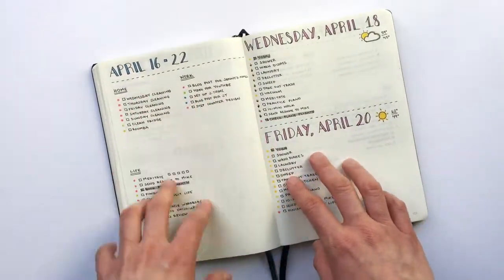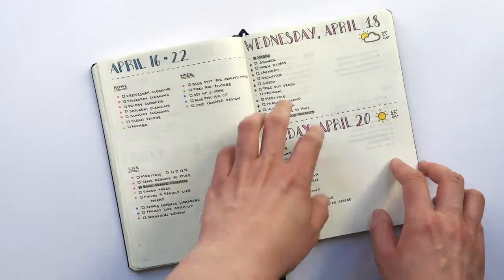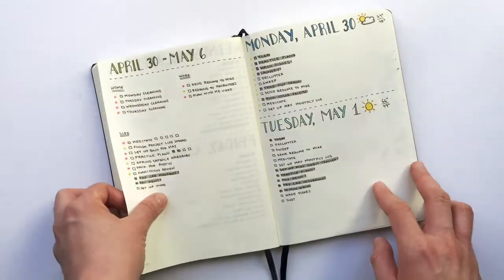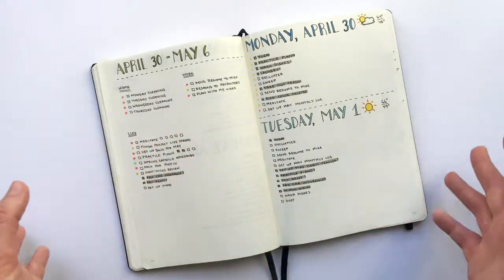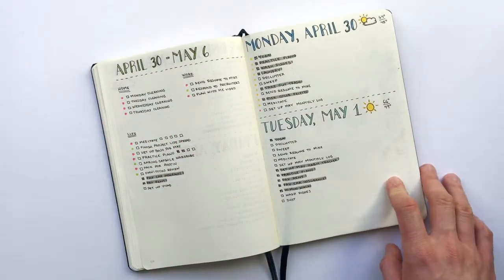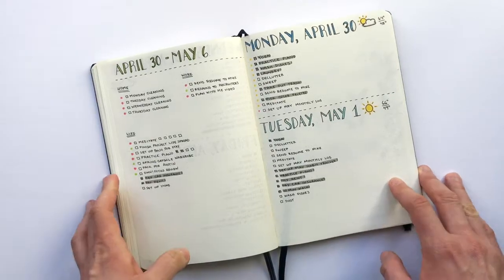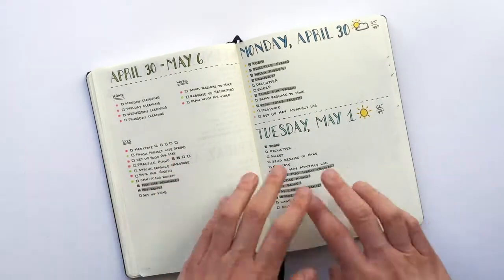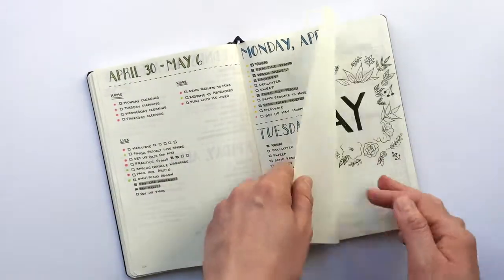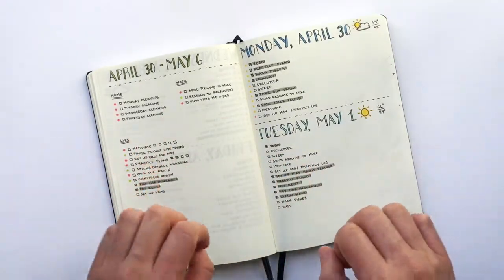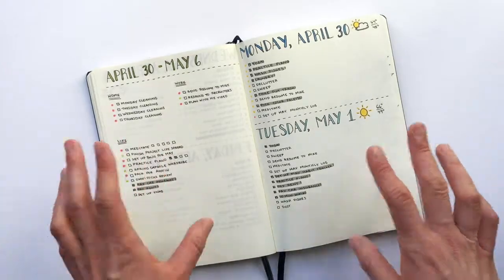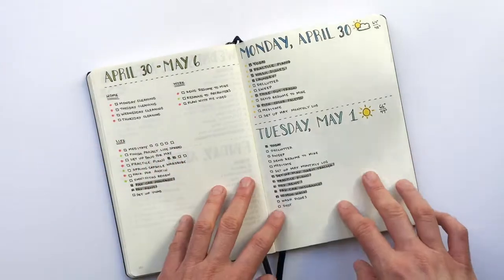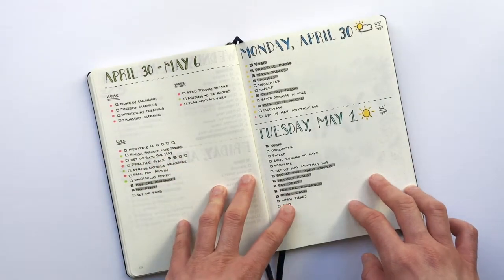So here's another week at a glance, weekly overview, and then dailies, then weekly overview, dailies. As you can see, like I said, I kind of fell off of bullet journaling, so I didn't do too much as far as day-to-day bullet journaling, but that's okay. The important thing is just to do what you need and let it serve you, and not stress too much about whether or not you're bullet journaling every day.